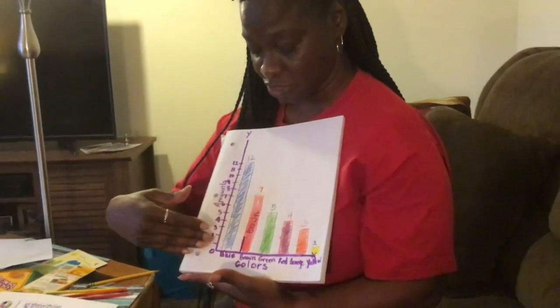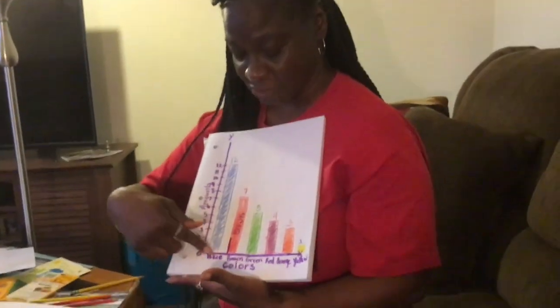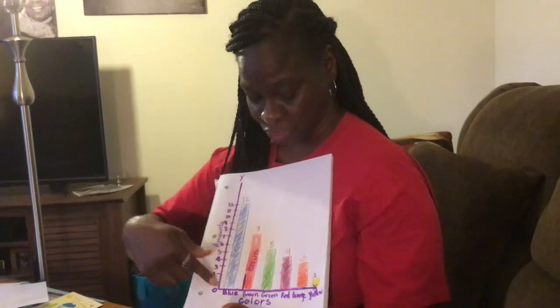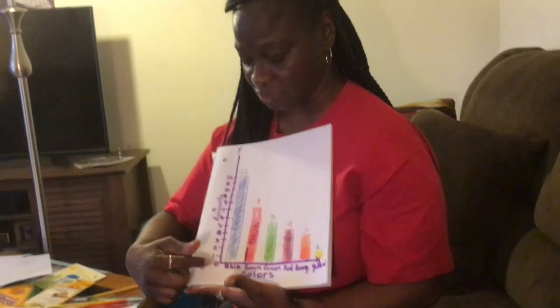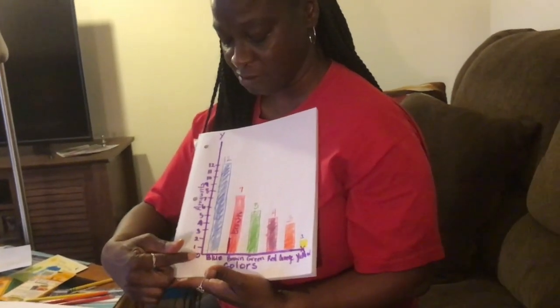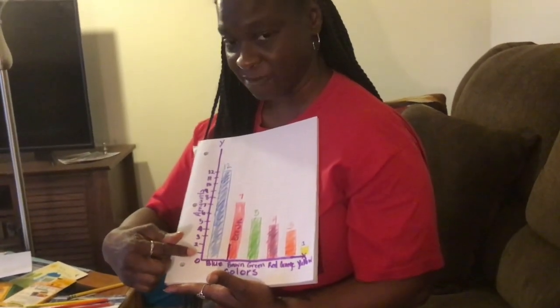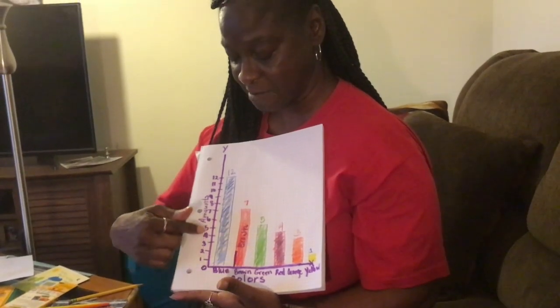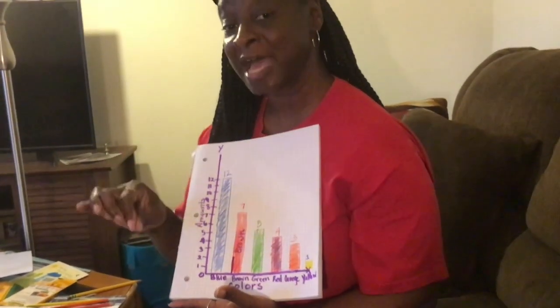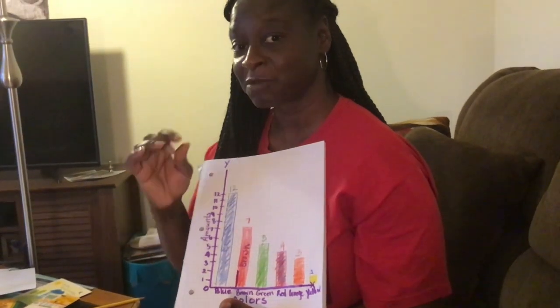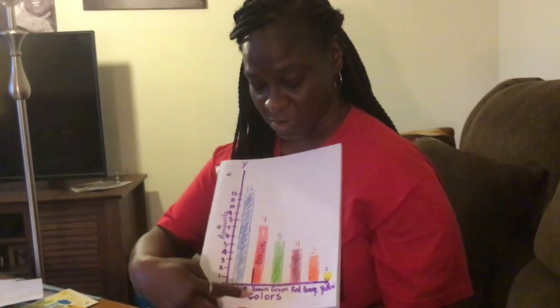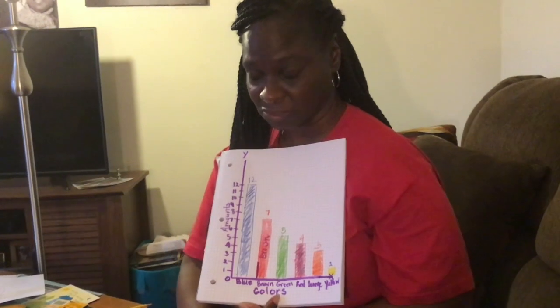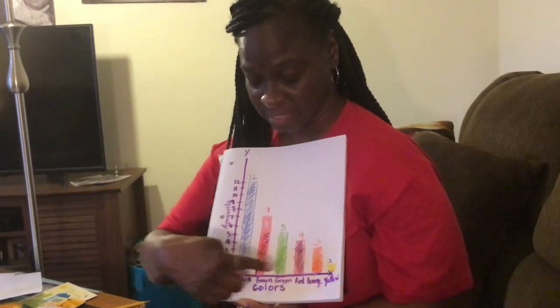Okay, again, you're going to make your graph. You're going to make your L shape with your x-axis and then your y-axis. And then you're going to start off with 0. Okay, and then maybe every 2 lines, you're going to make a number. Remember that we number lines and not boxes. Now, when we do our x-axis, we're going to label down here that this is colors. Don't forget, you need to label that this is the colors.